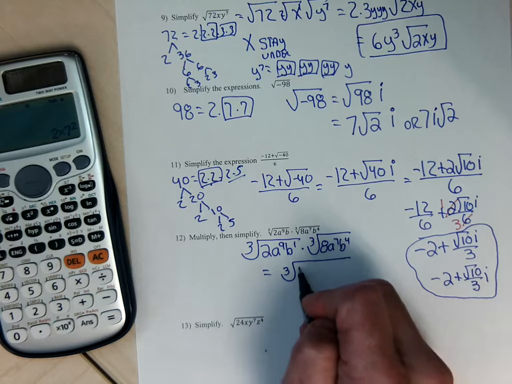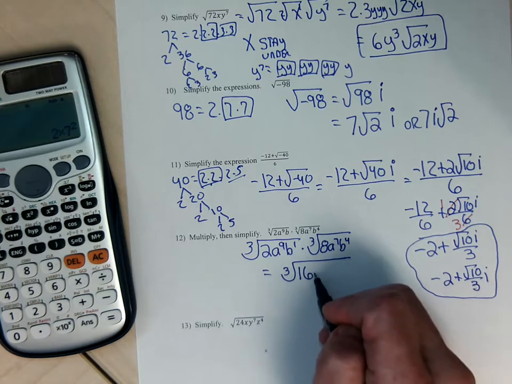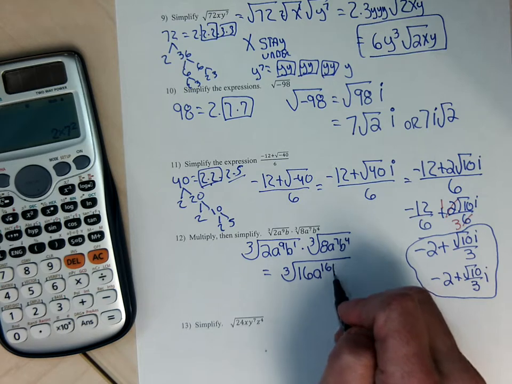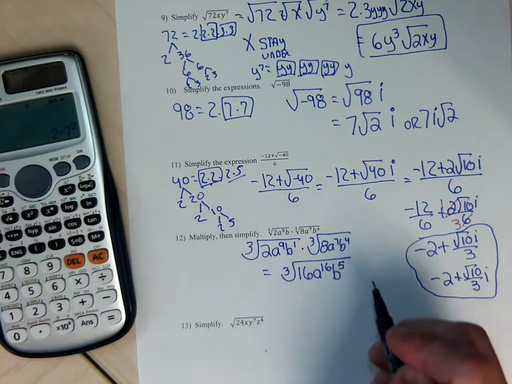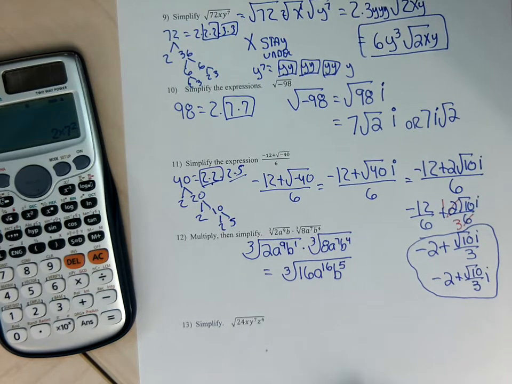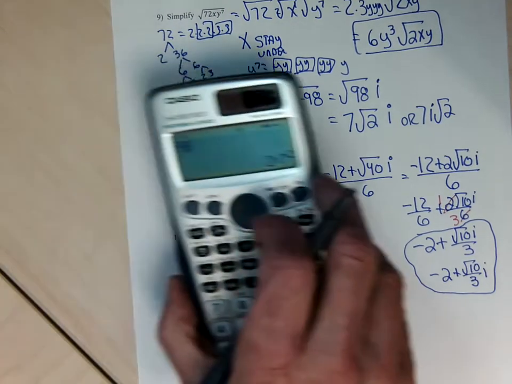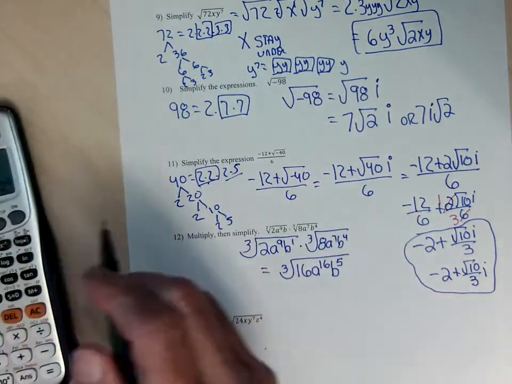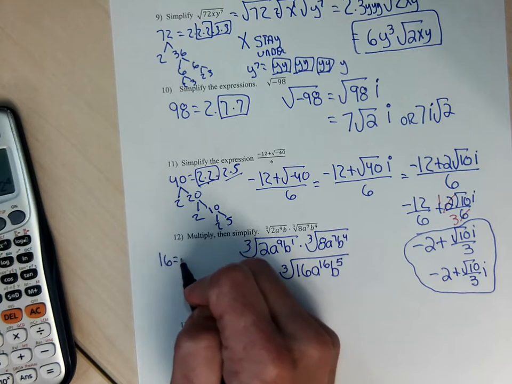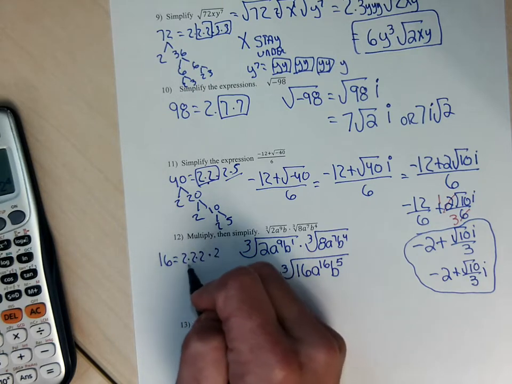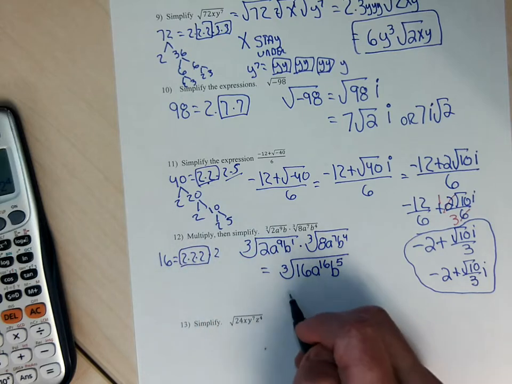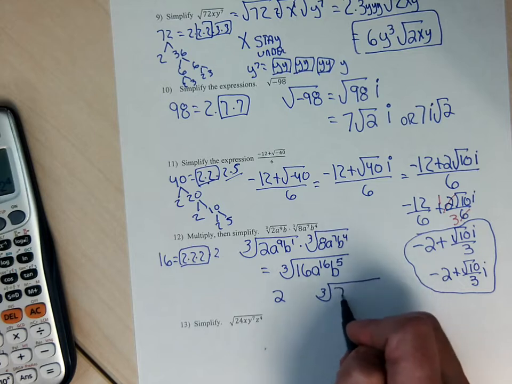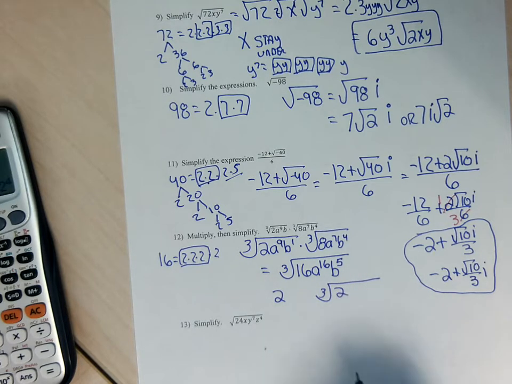So it's going to be the cube root of 2 times 8, which is 16, a to the 9 plus 7, which is 16, b to the 1 plus 4, which is 5. So this simplifies to the cube root of 16 a to the 16th b to the 5th. The prime factor tree for 16 is four 2's. So when I reduce this, because it's a cube root, I'm going to get one 2 in front of the radical from the three of a kind, and a 2 under the radical for the single 2 that's left over.